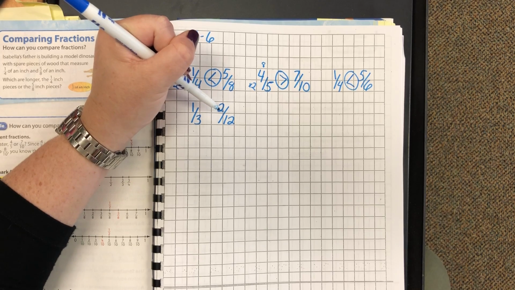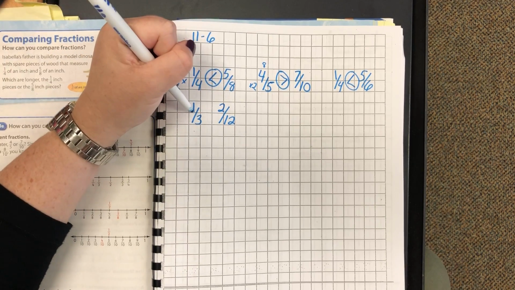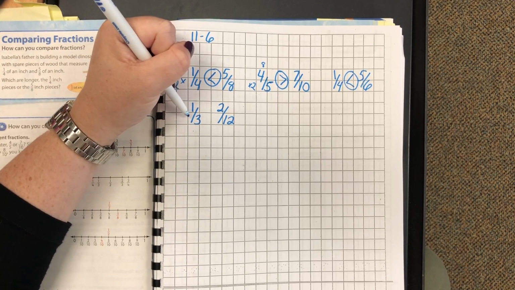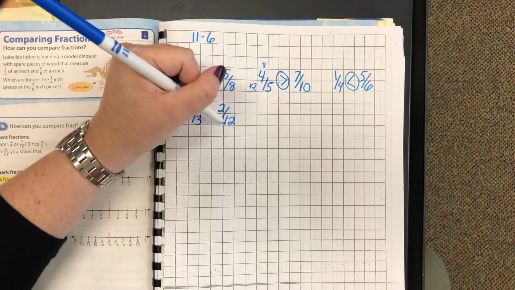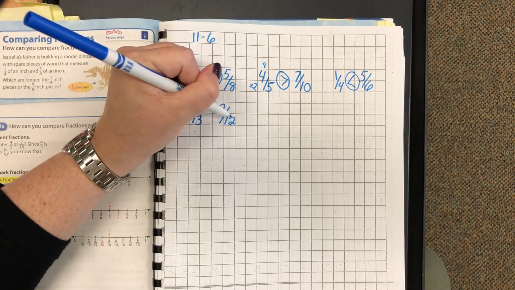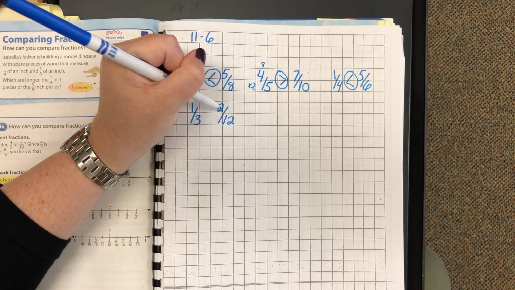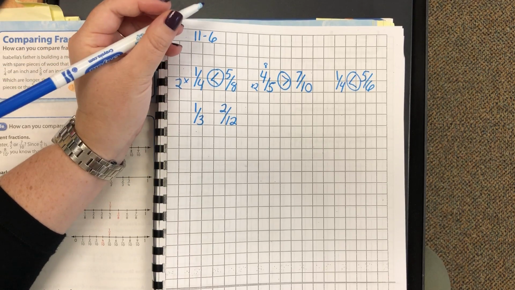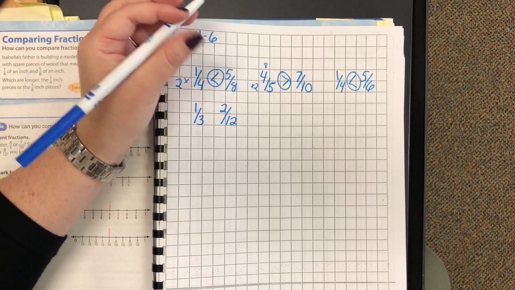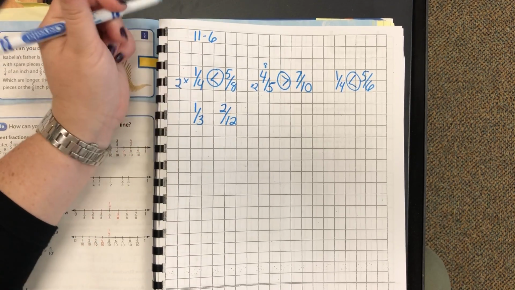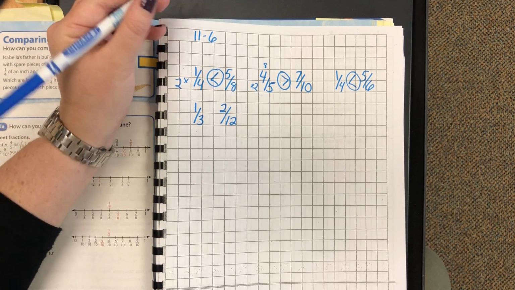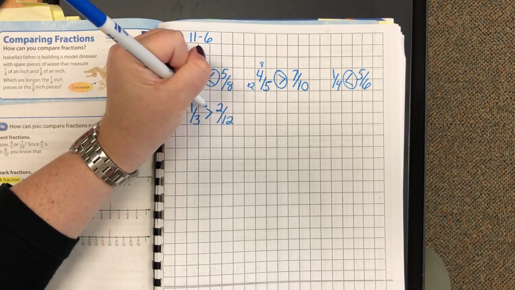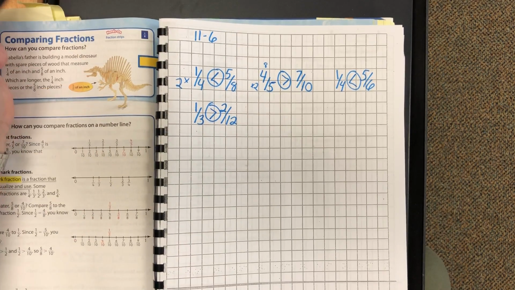Imagine that in your head. Those are some small pieces, right? Whereas this cookie, the same size, I'm cutting into 3 pieces and I'm getting 1 of them. That's a whole lot more. So when I look at my denominators and when I see a large denominator and a small numerator, I know that's going to be pretty small. The closer your numerator is to your denominator, the closer it is to being a whole. So in this case, 1/3 is bigger than 2/12. It is greater than.